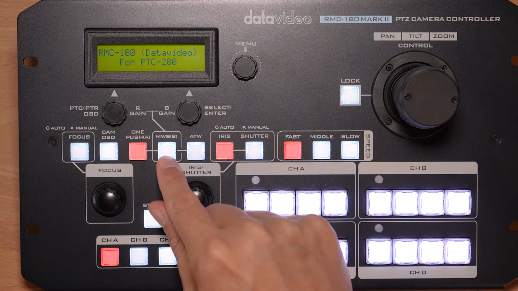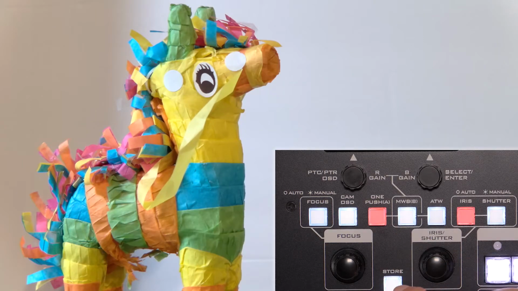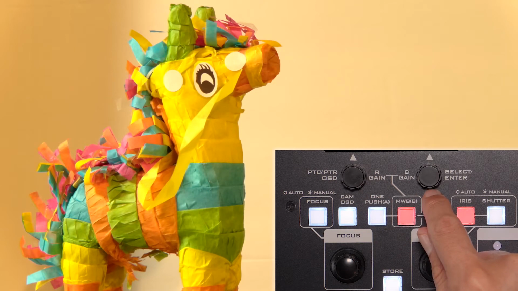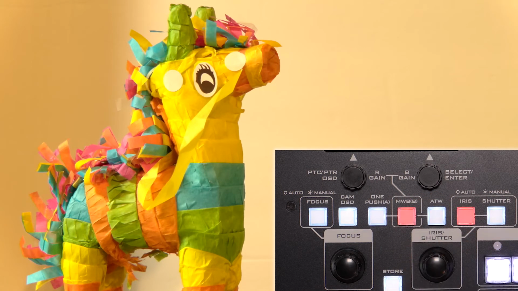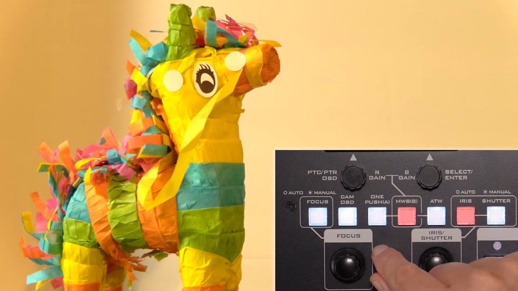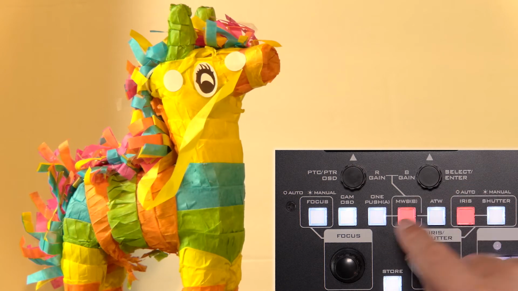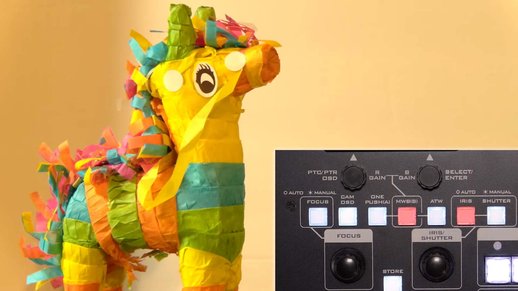You also have the option to manually white balance. And this would take advantage of the red gain and blue gain buttons, which double up for controlling on the menu. However, this is a more advanced feature and one push white balance is what I would recommend. So let's go ahead and go back to auto because that will work for our scene right here.